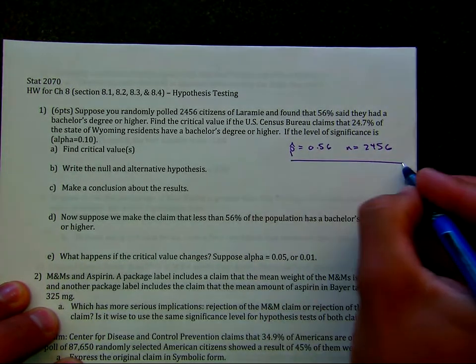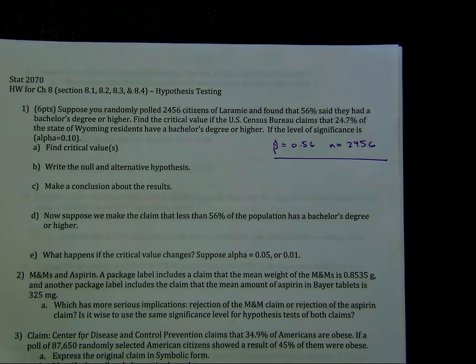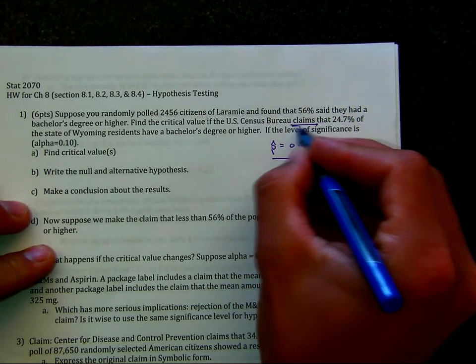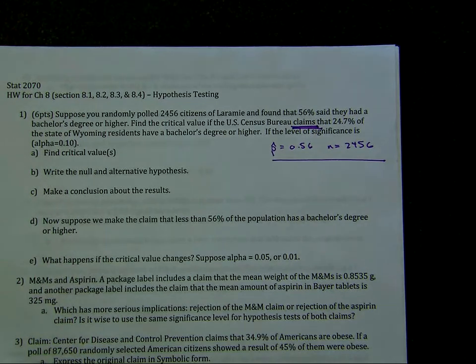So right off the bat, you should have an idea that we're probably talking about proportion. So that's going to help you figure out which population parameter we're using, whether it's the mean, the proportion, or the standard deviation. Okay, the next thing is find the critical value if the U.S. Census Bureau claims that 24.7% of the state of Wyoming residents have a bachelor's degree or higher. Okay, right off the bat, we talk about hypothesis testing. There's always going to be something called a claim. Now, generally speaking, the claim should always be in the alternative. But if it has equal in it, then it becomes in the null hypothesis.